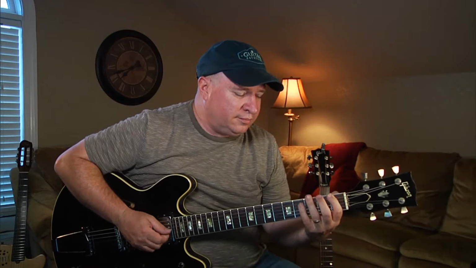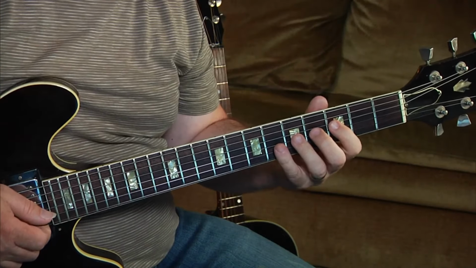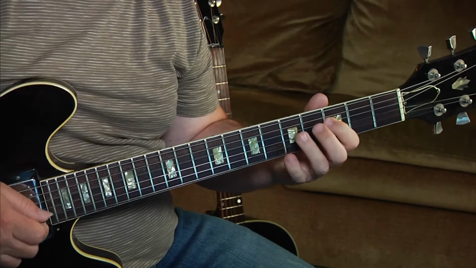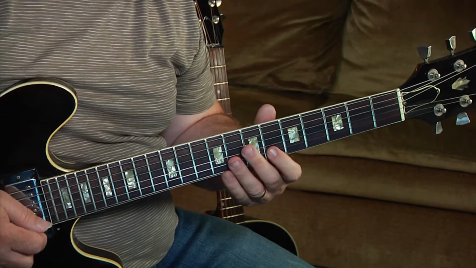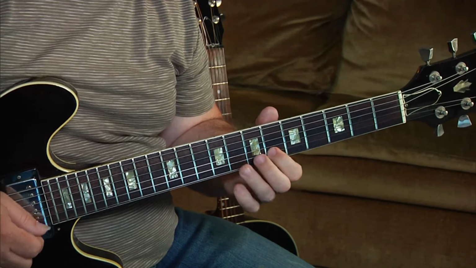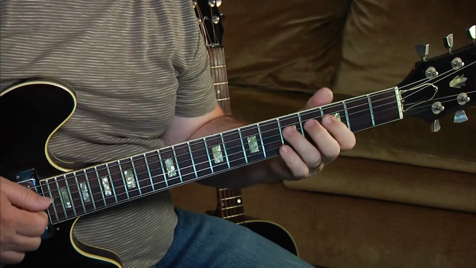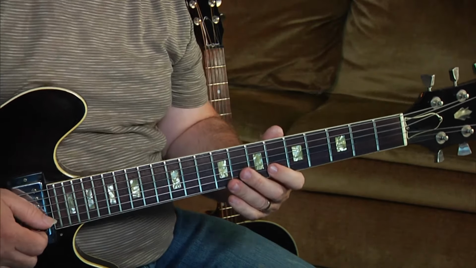Okay? Now look at the last little one down here. What do I have? 1st finger, 4th finger, 1st finger, 3rd finger, 1st finger. Down 2 strings, over 2 frets. Same lick. There it is again. Down 2 strings, over 3 frets. It's a pattern. You can find all kinds of patterns like that on guitar.